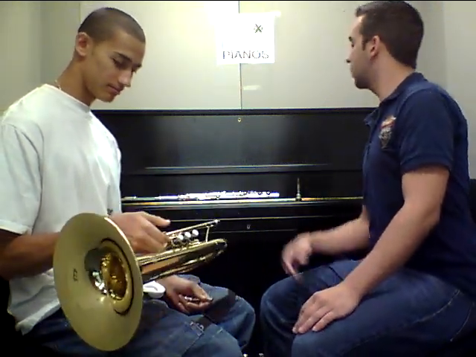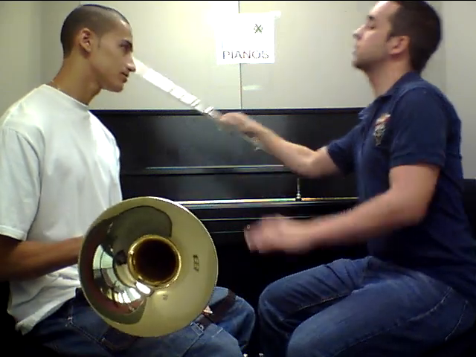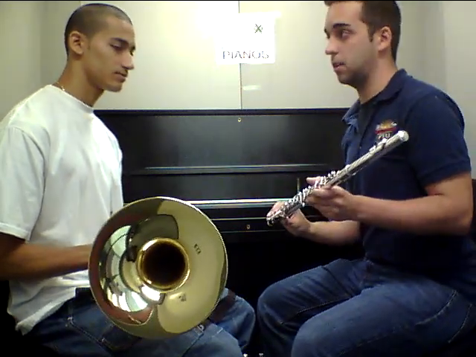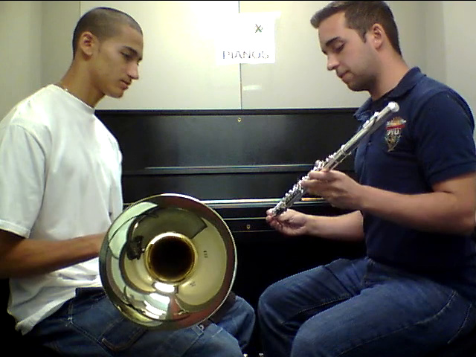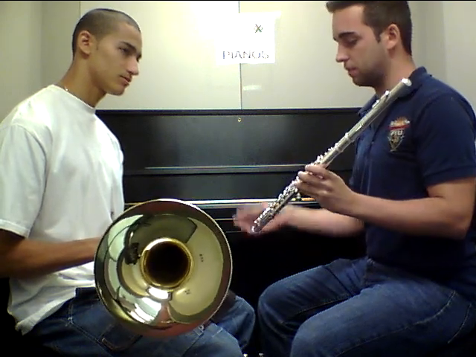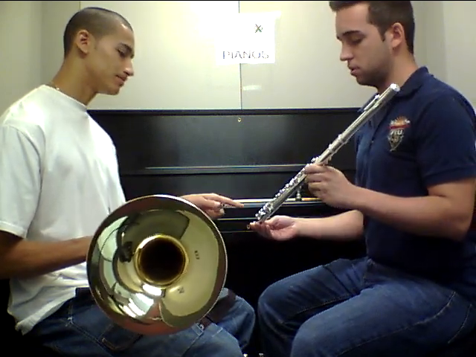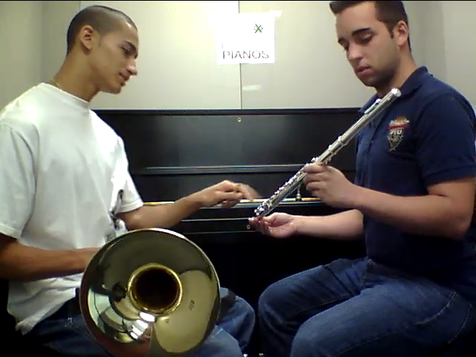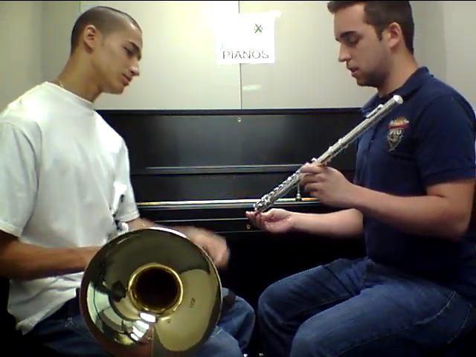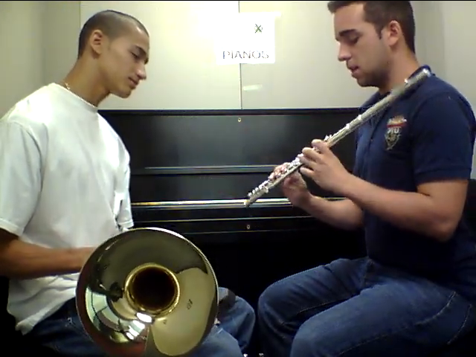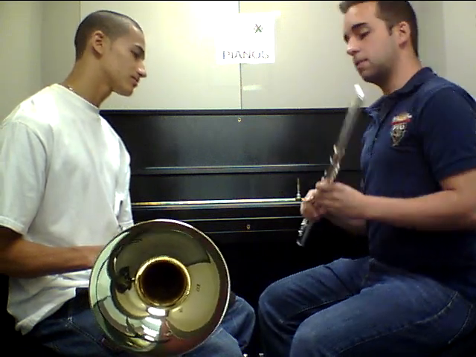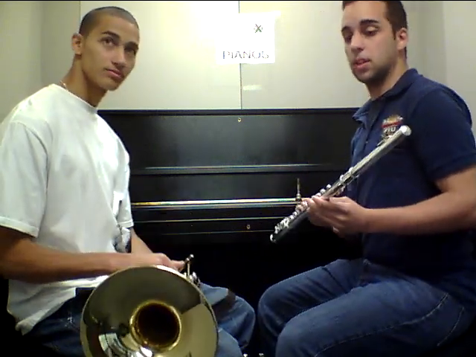Right, good. Okay. And right here we have a flute. This is part of the woodwinds family. Can you tell me something different that you see on this instrument compared to the mellophone? This one is pretty much just straightforward, with a lot more keys. Right, it has keys.